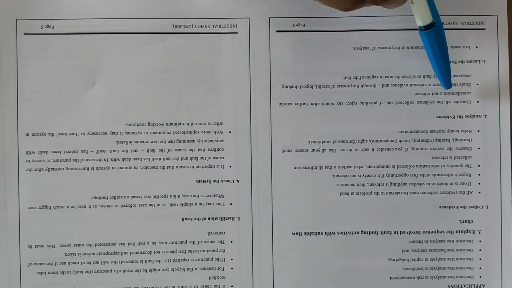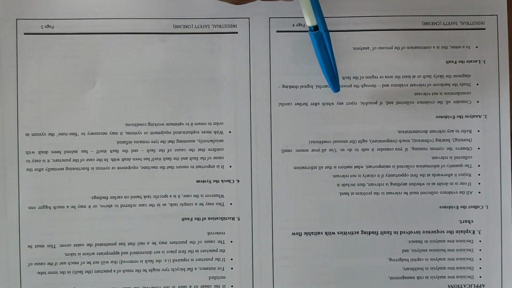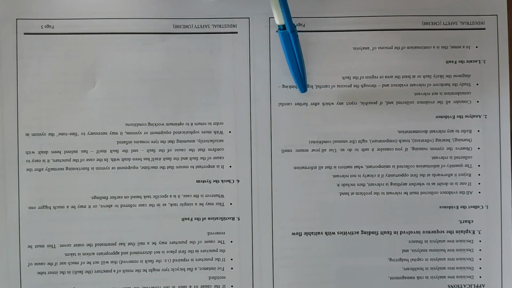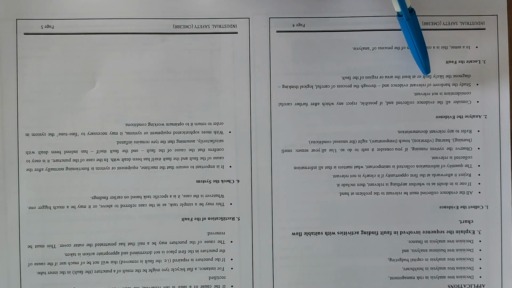Analyze the evidence. Consider all the evidence collected, and if possible, reject any which, after further careful consideration, is not relevant. Study the hardcore of relevant evidence, and through the process of careful logical thinking, diagnose the likely fault, or at least the area or region of the fault.